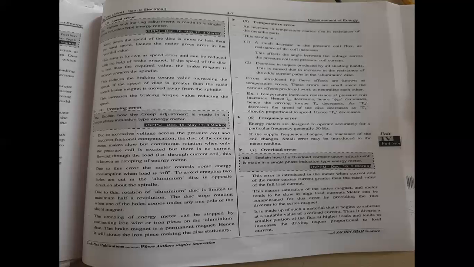These errors are small since the various effects produced work to neutralize each other. For example, when temperature increases, the resistance of the pressure coil increases, hence the current decreases and the flux also decreases.